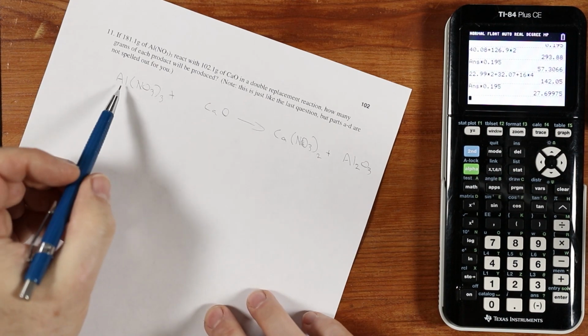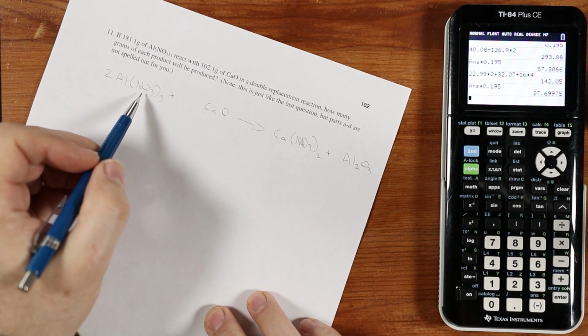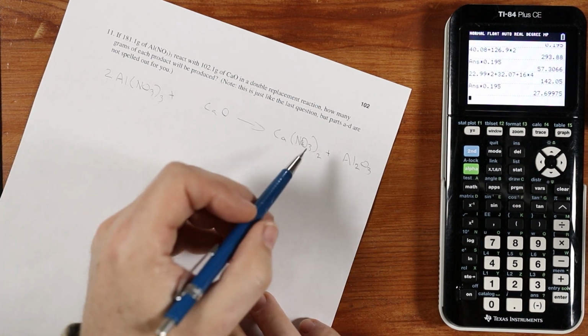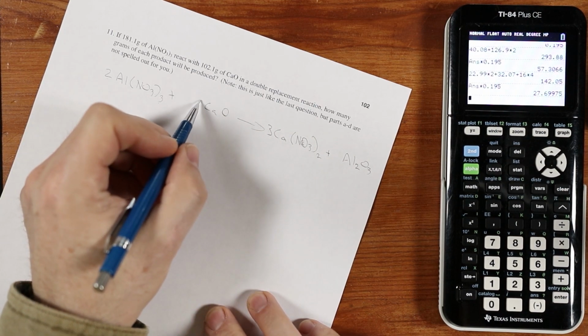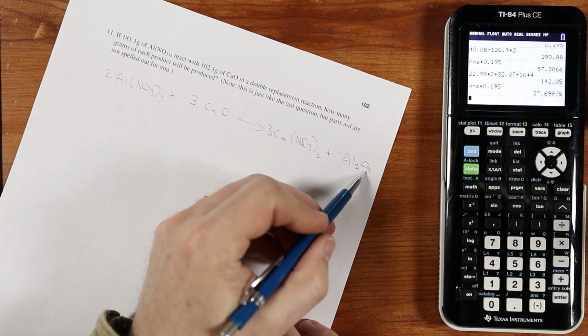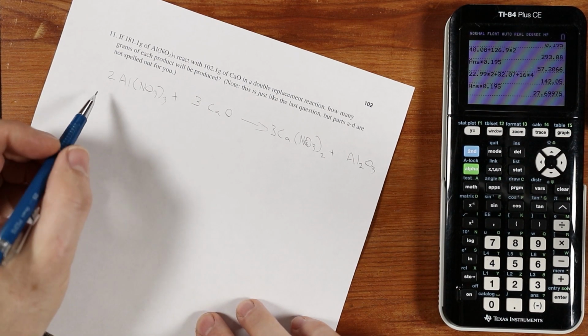Now I got to balance it. So 1 aluminum, 2 aluminum, so I'm going to need 2 there. That's going to give me 2 times 3 is 6 nitrates. I can get 6 nitrates here by multiplying this by 3. That means I'm going to need 3 calciums here. Those 3 oxygens are right there. So I have a balanced chemical equation.